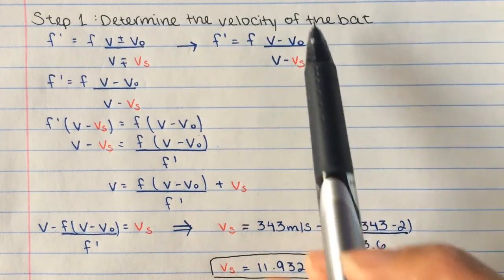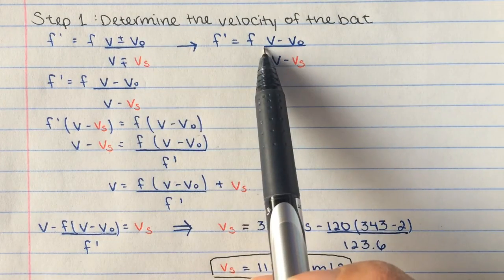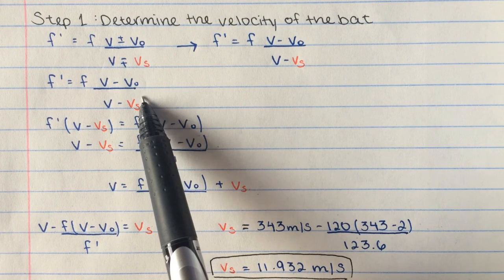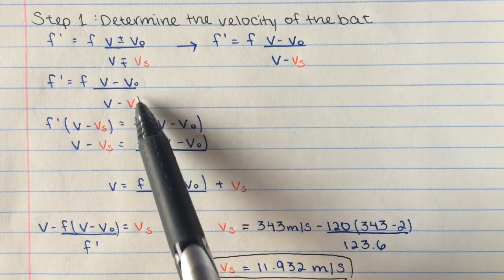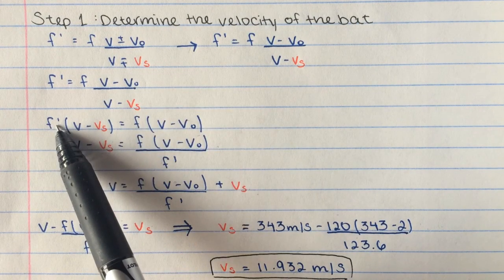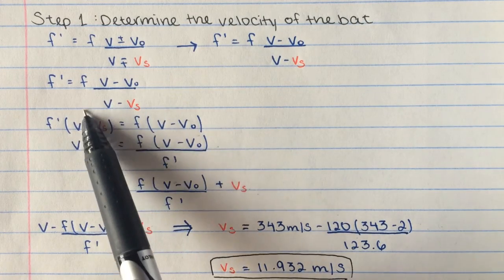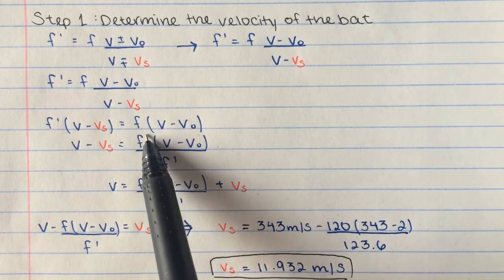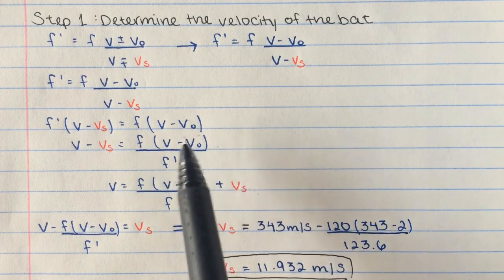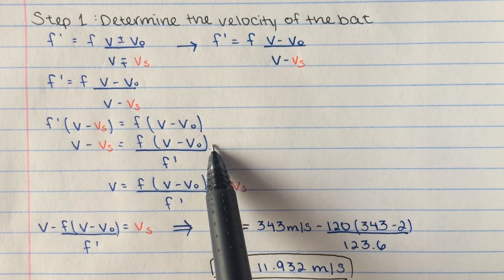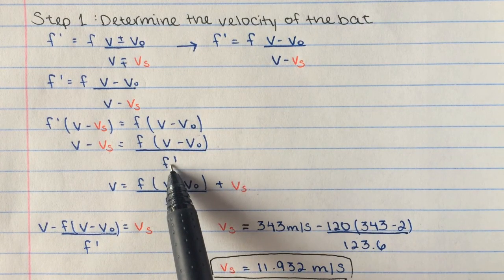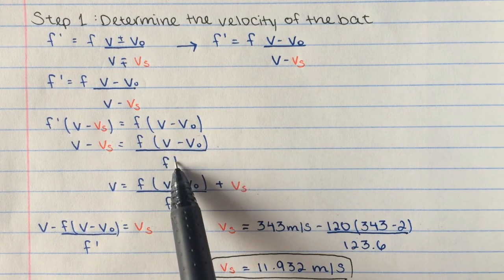With this equation, I just rewrote it down here, and then I solved for Vs. The first thing I did was multiply the frequency heard by the moth by the denominator, and I got this right here. After that, I divided the right side by the frequency to get this.